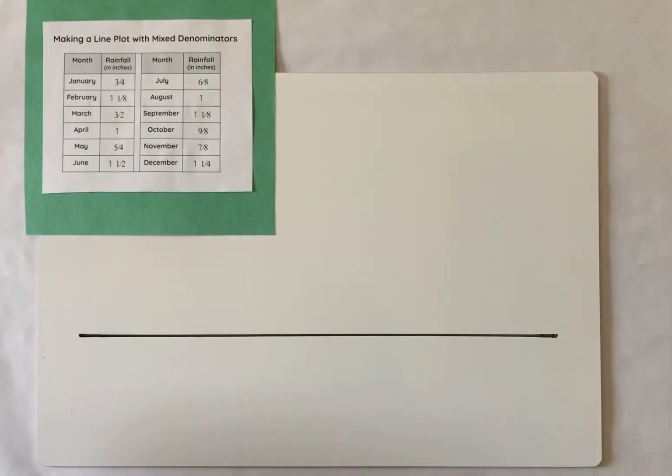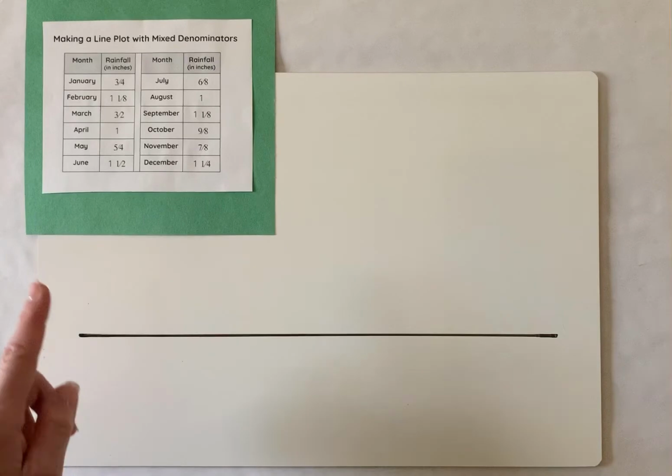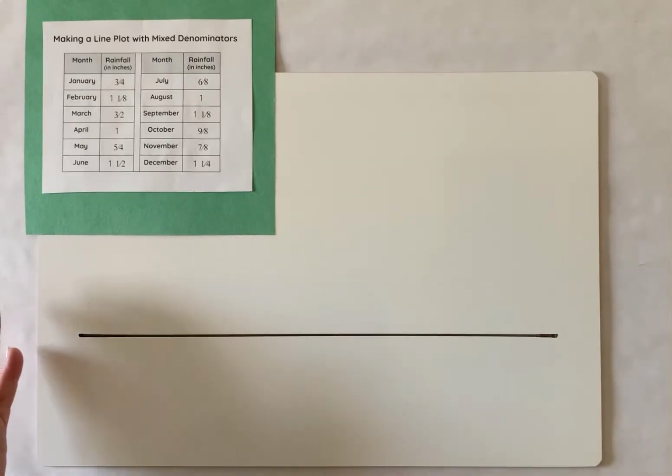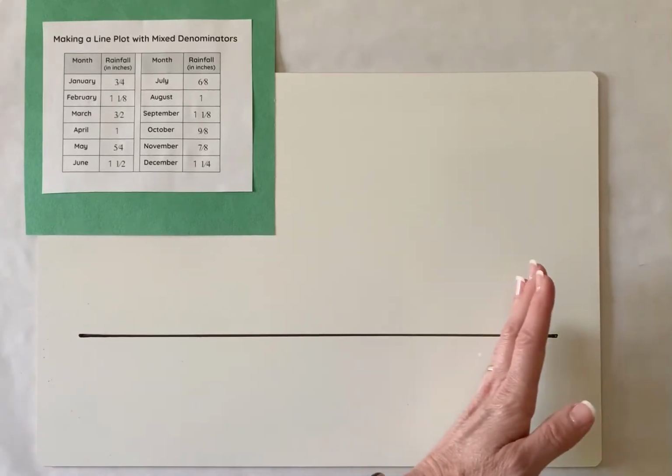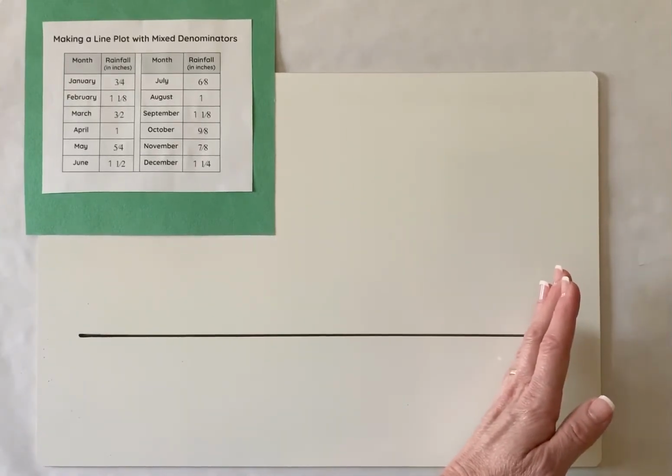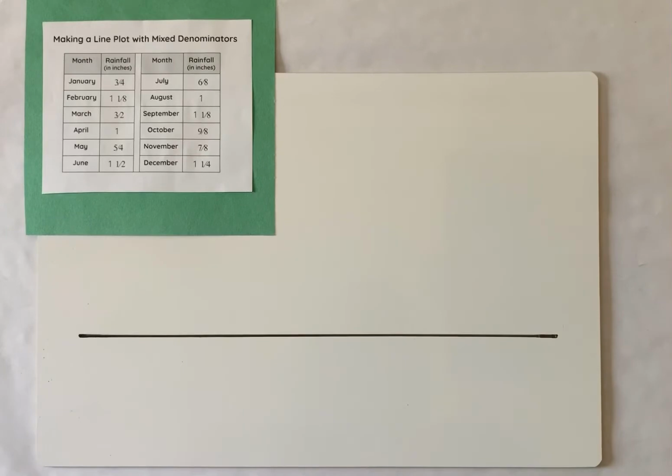So we can create a line plot that goes from a value less than 3/4, so we can say 0, and a value that goes higher than 1.5, so we could choose 2. All right, so let's get started.